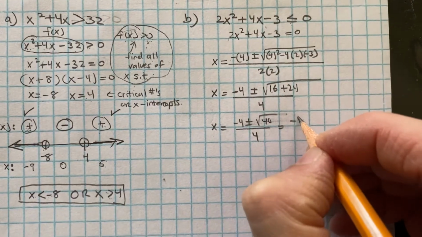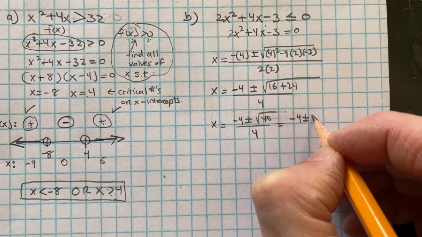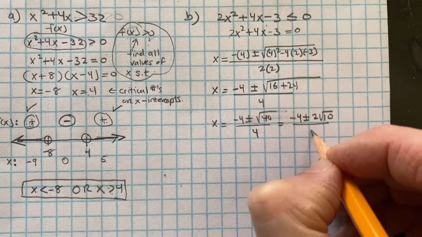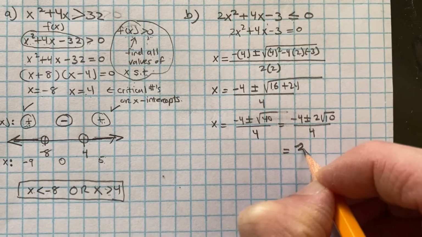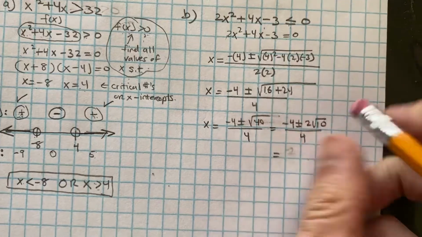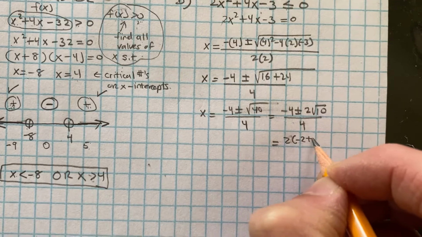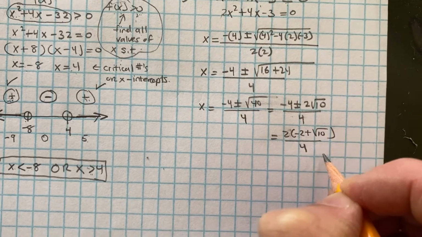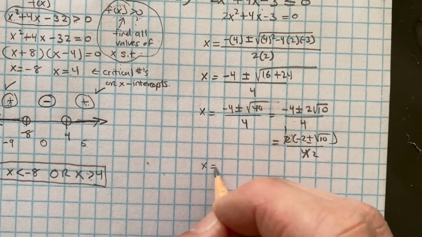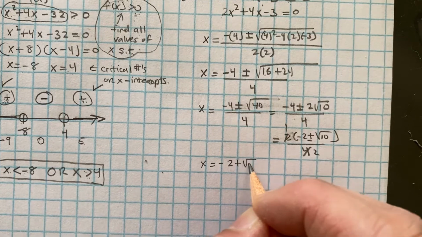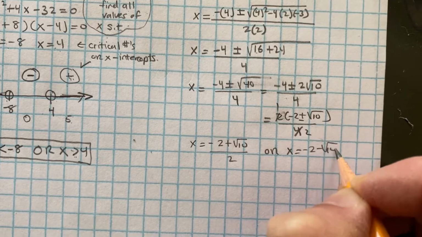Okay, so you can simplify this if you want. Square root of 40 is 4 times 10, which is 2 root 10. And you can even simplify this further if you want. So if we factor out a 2 between these two terms, you can only cancel out factors. This will become a 1, this will become a 2. So you're going to get x equals negative 2 plus the square root of 10 over 2, or x equals negative 2 minus the square root of 10 over 2.